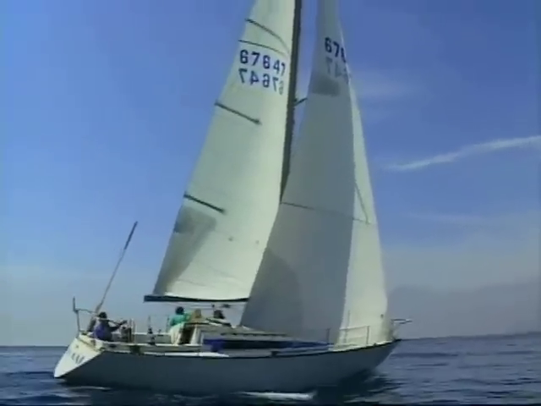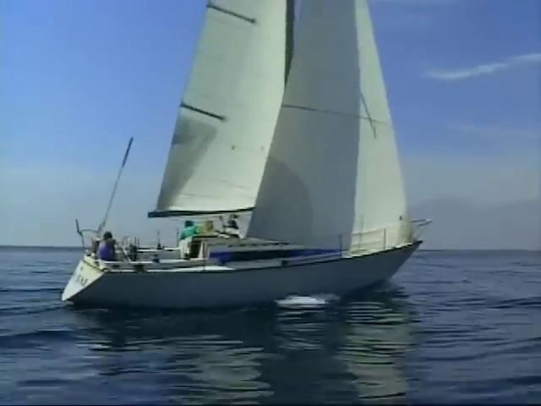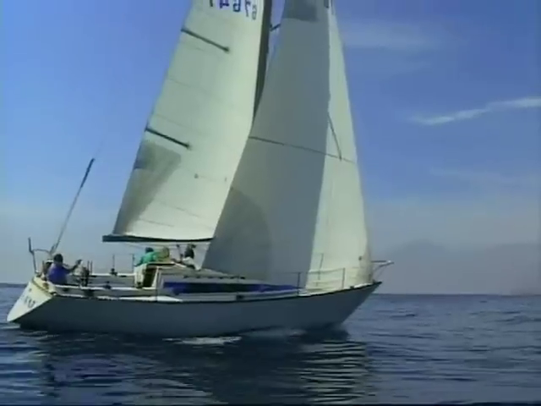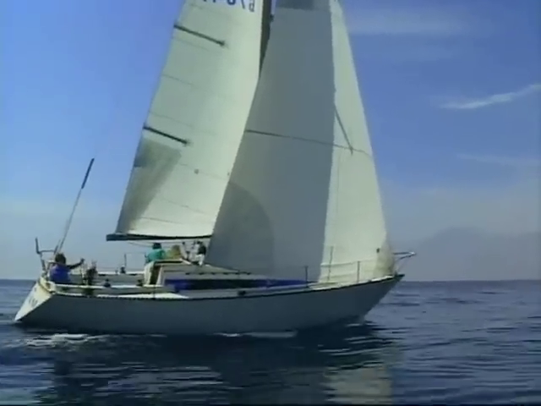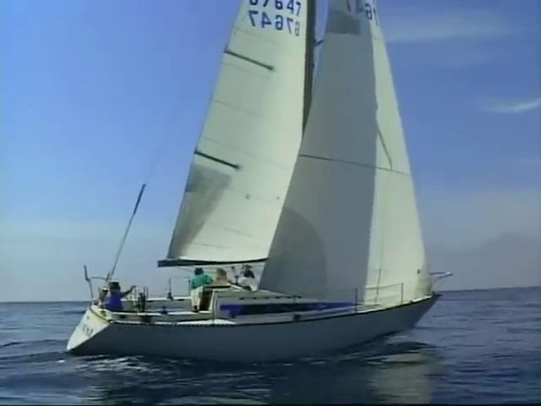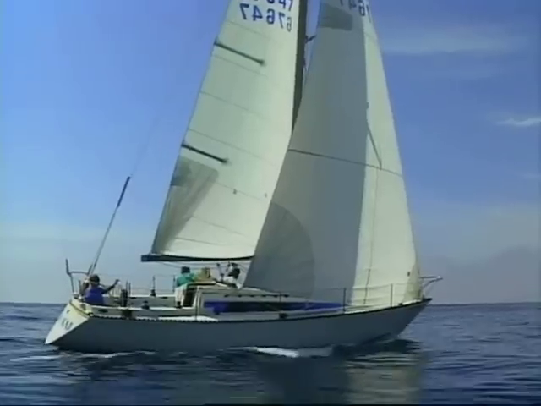Probably the most important control in determining correct Genoa shape is the sheet lead position. If the sheet lead is too far forward, the leech will be tight and the bottom of the sail will be excessively full. If the sheet is too far aft, the top portion of the sail will have excessive twist.